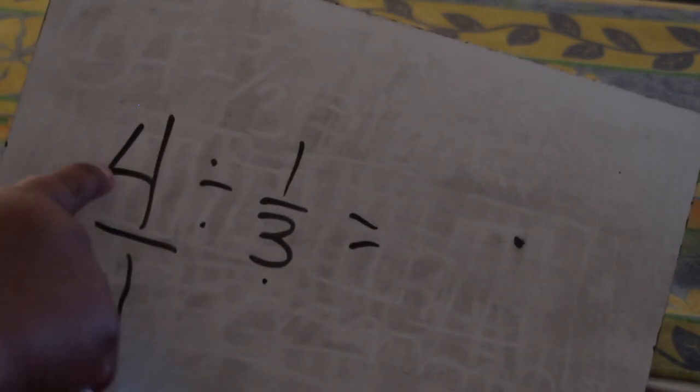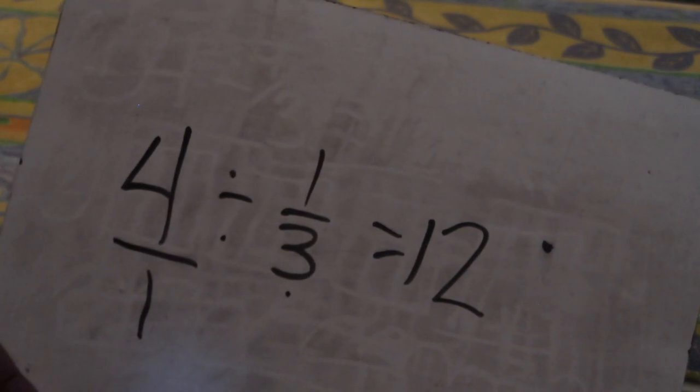All right. Now remember, if we put a 1 under a whole number, it keeps the whole number equivalent or the same. So I did not change the whole number. I just made it into a fraction. It still equals 4 though. So remember what I said. If you multiply the numerator of the first fraction by the denominator of the second fraction, you'll get your answer. So what's 4 times 3? If you said 12, you are correct. If you didn't say 12, you better practice your multiplication facts.